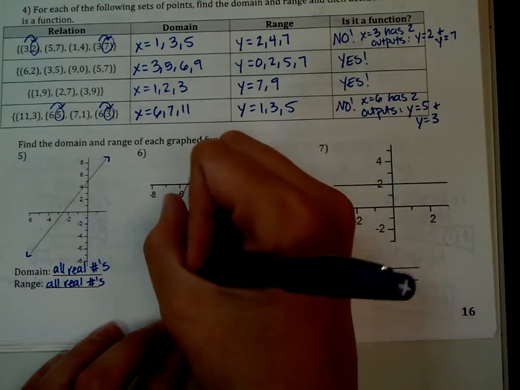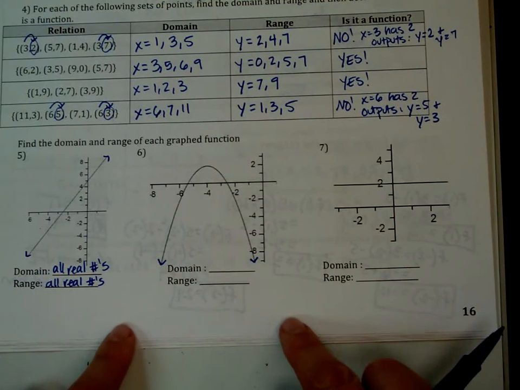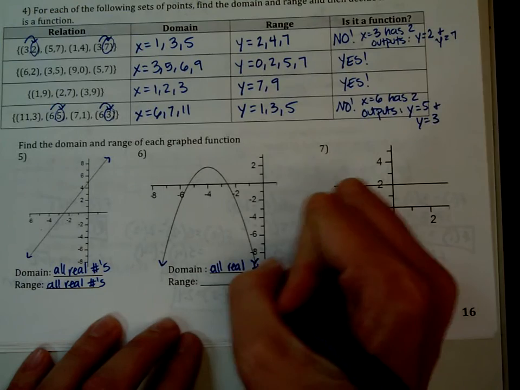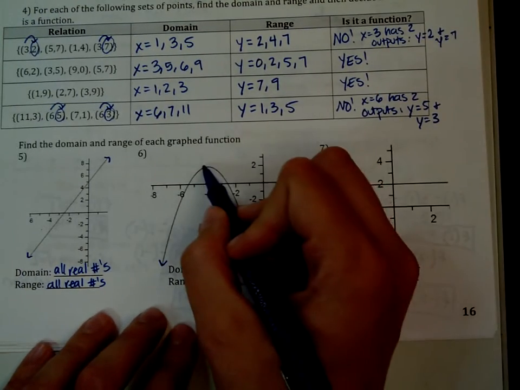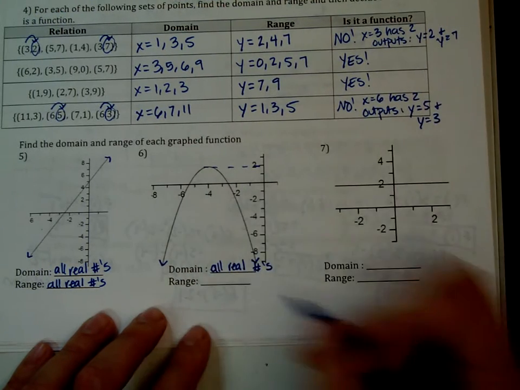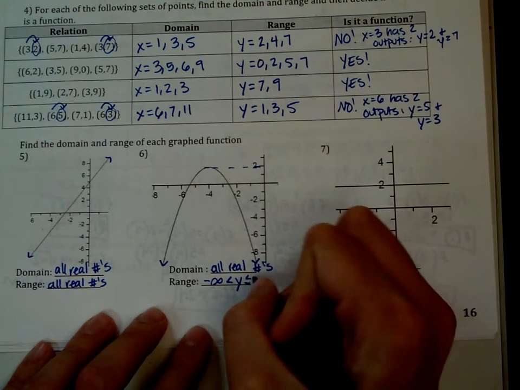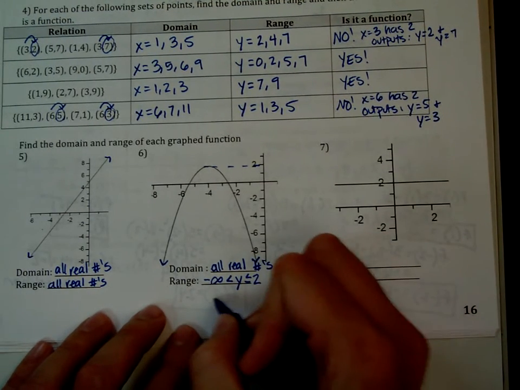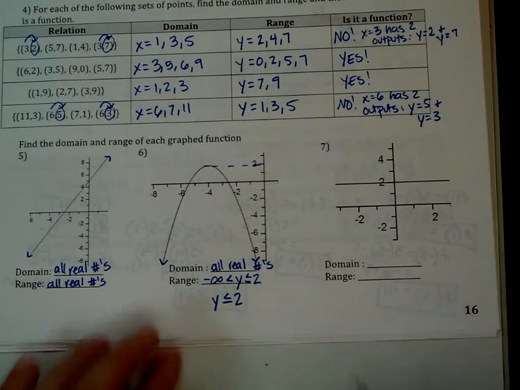For this parabola, parabolas are going to go down forever. So the domain is all real numbers. But the range, let's see, y stops here at 2. So it goes from negative infinity to 2. Some of you may have teachers that have you just write this. Y can be any number that's less than or equal to 2.